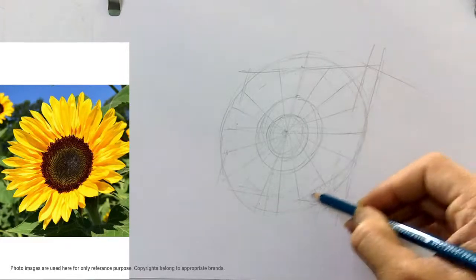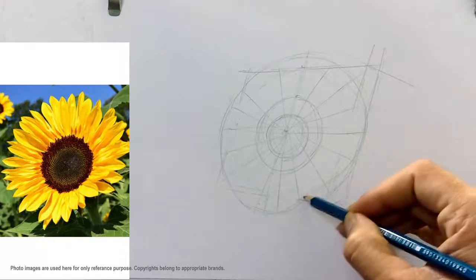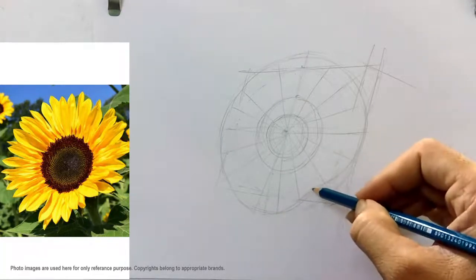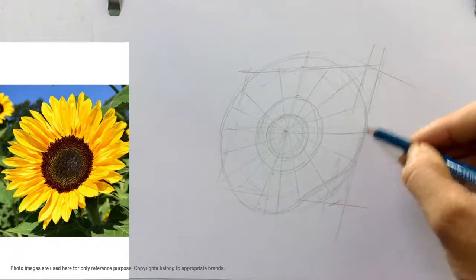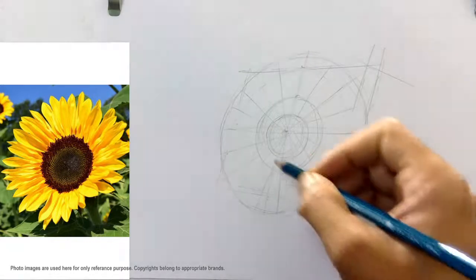So this shape is something like this. These are the few petals in the foreground, so they are a little short. And why are they short?